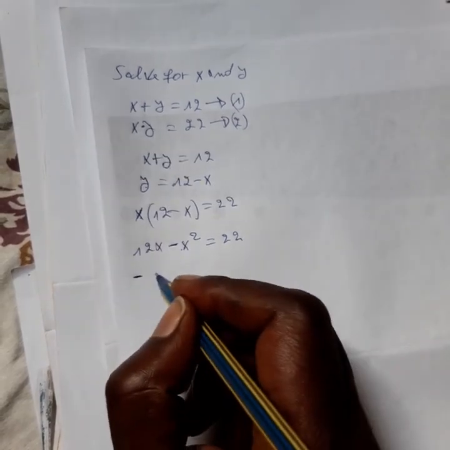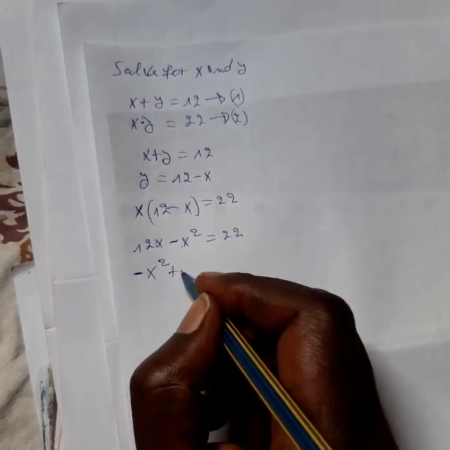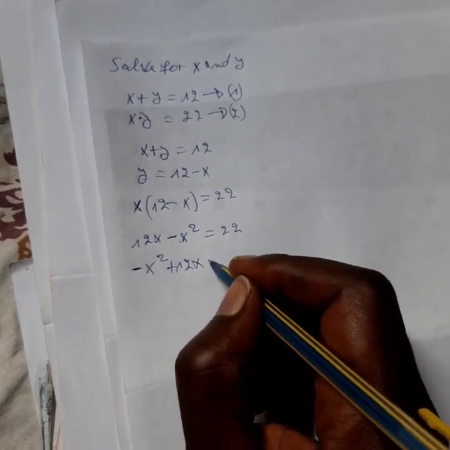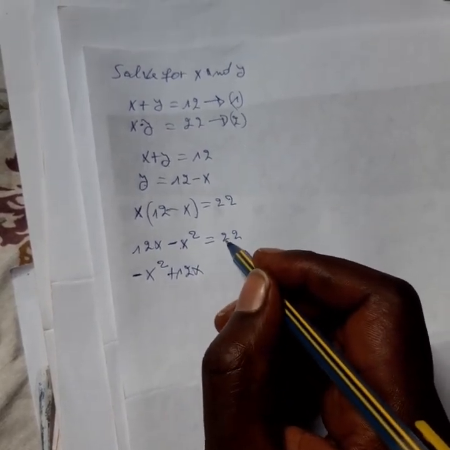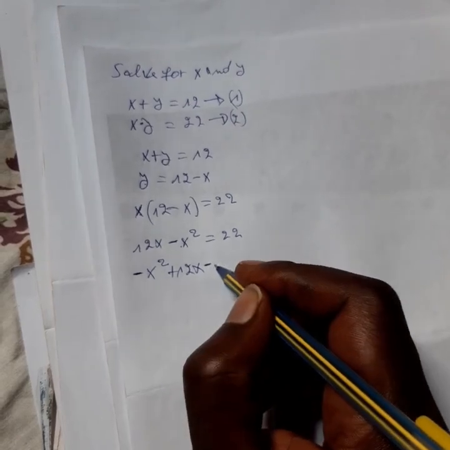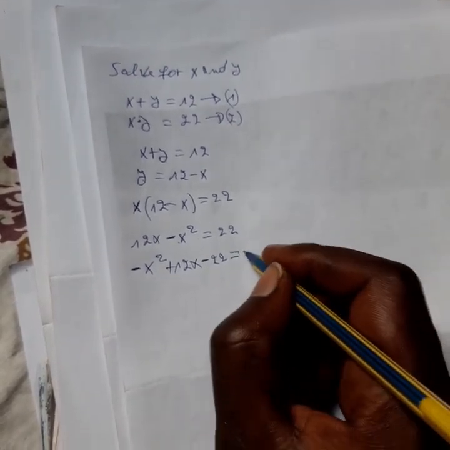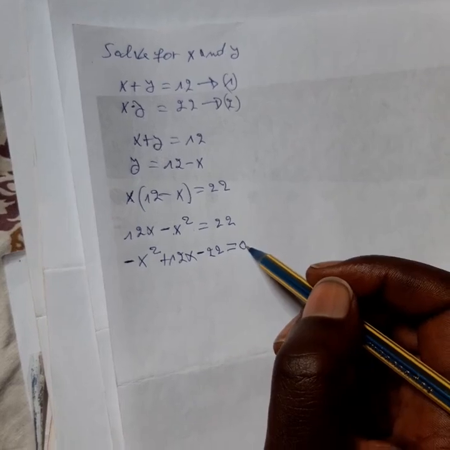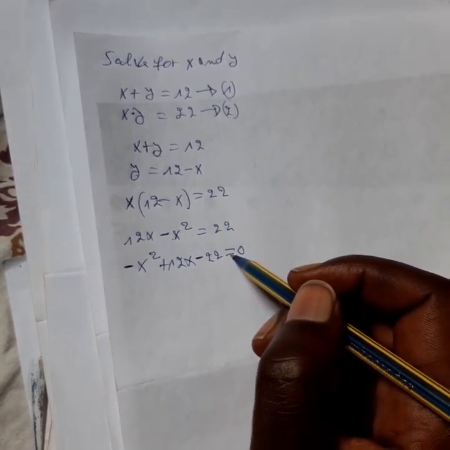So we'll get negative x squared plus 12x, then minus 22, because it moved from here to here, which is equal to 0, because there is no number remaining behind the equal sign.